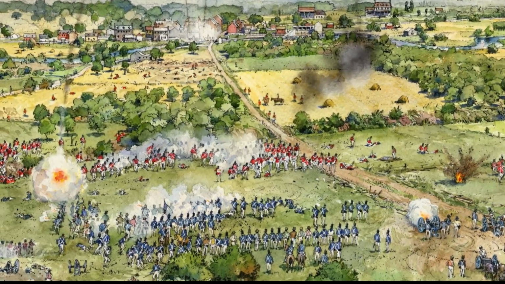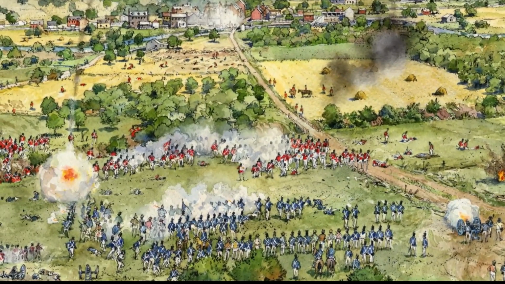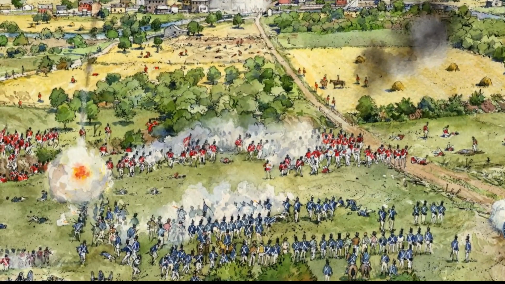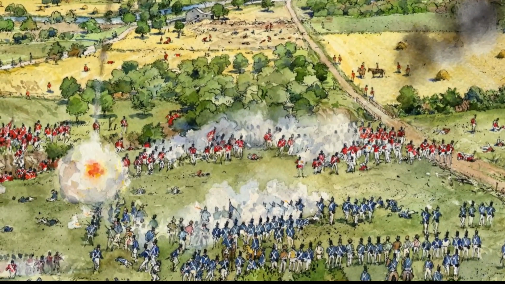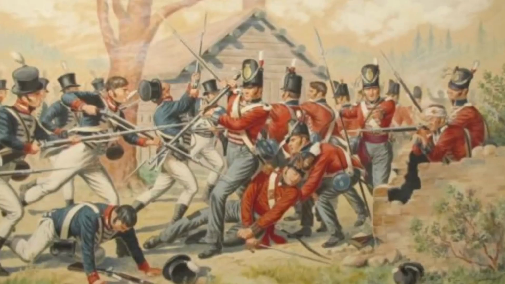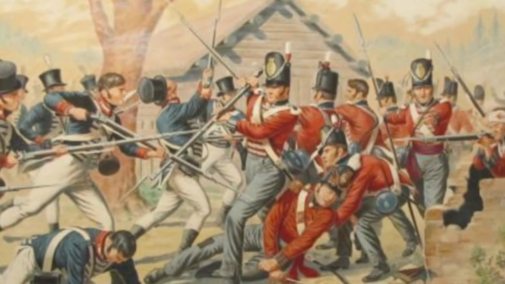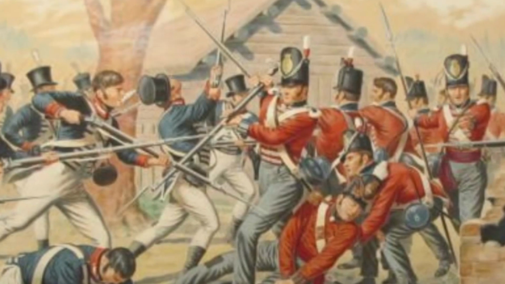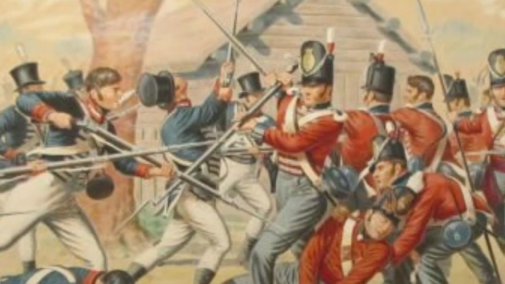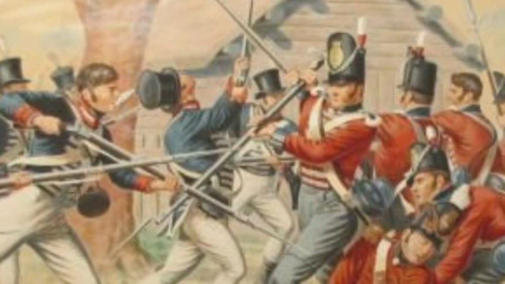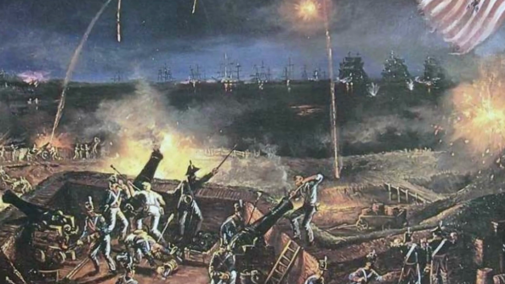In the Chesapeake Theatre, one of the major events was the burning of the White House by British forces in August 1814. After the defeat at the Battle of Bladensburg, British troops marched into Washington, D.C. and set fire to the White House and other government buildings as a symbolic act of revenge for the early American attacks on York, or modern-day Toronto. The burning of the White House marked a low point for the United States and highlighted the vulnerability of the capital to enemy invasion.